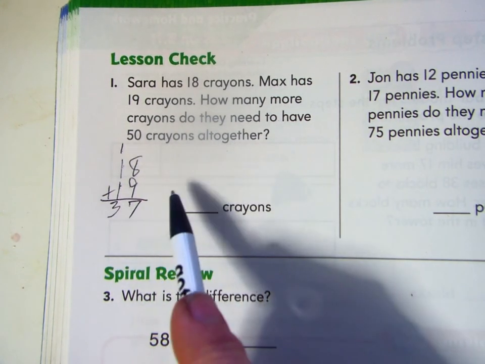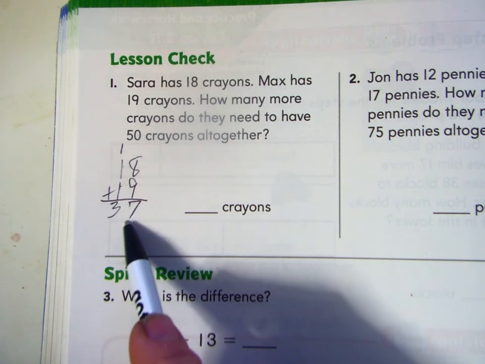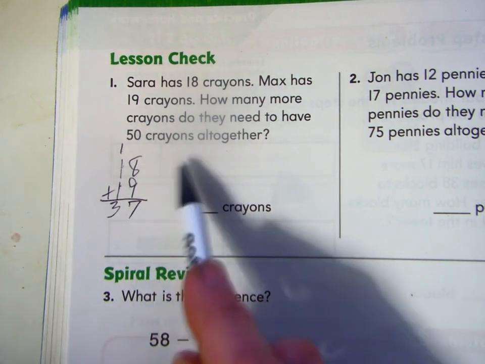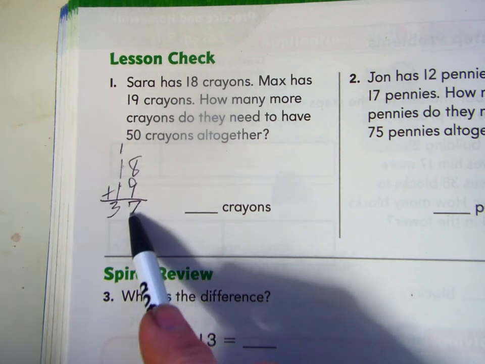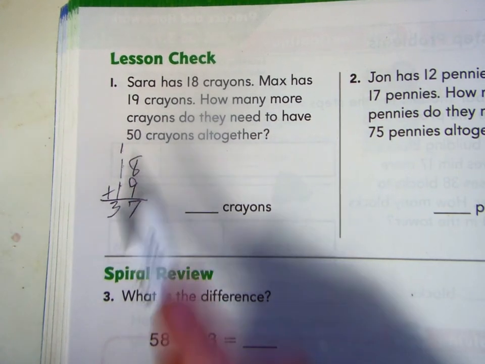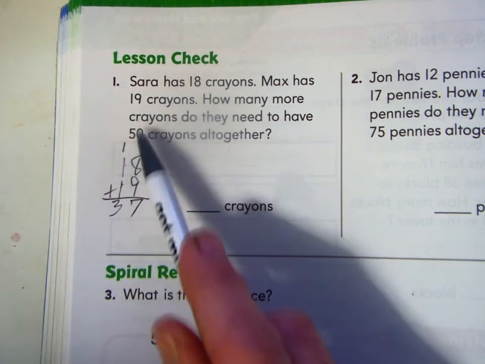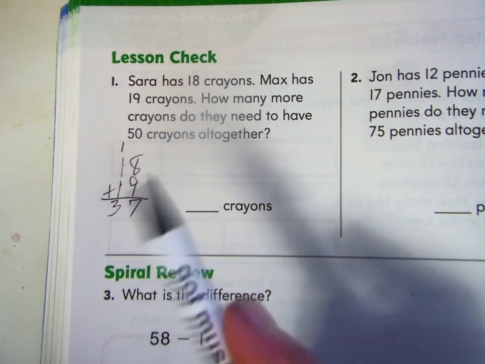They want 50. They only have 37. They need more. How do you figure out how much more do they need? What's the difference between 50 and 37? How do you find the difference between the two numbers?